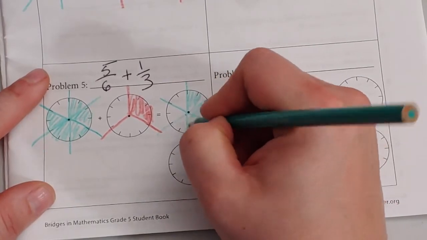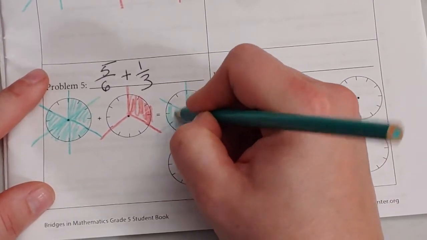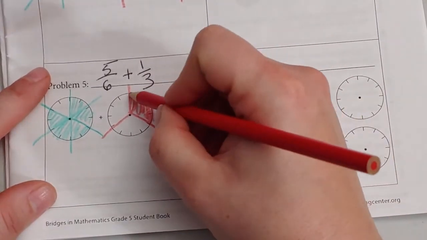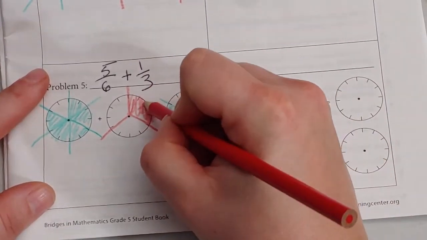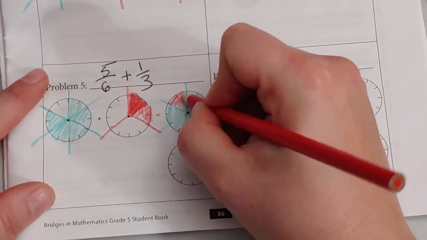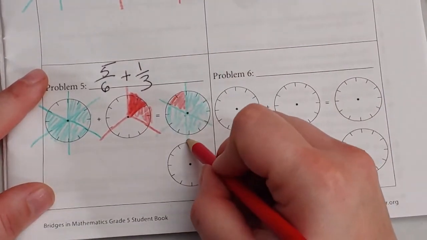One, two, three, four, five. Okay, so I have two blank ones here. So I'm just gonna go like this to show that I already colored them for myself. So then I need to color two more.